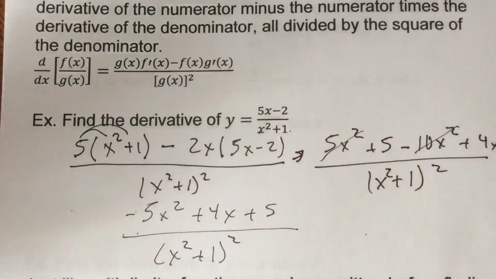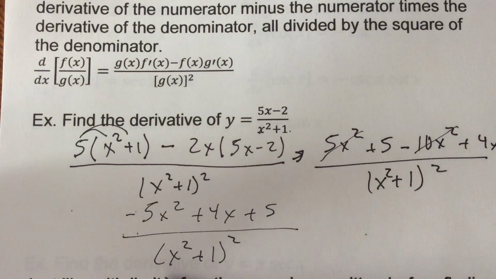Now, this one doesn't factor out, at least not to an x squared plus 1 anyway. So this is really as far as we need to take it. There's nothing else that's going to reduce. So we're going to leave it there.